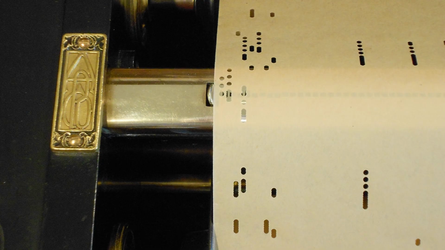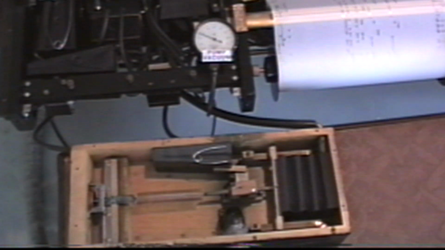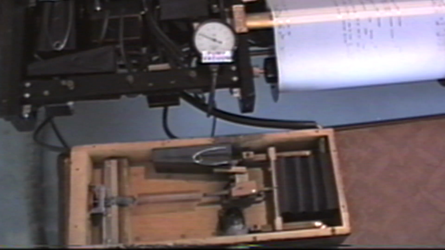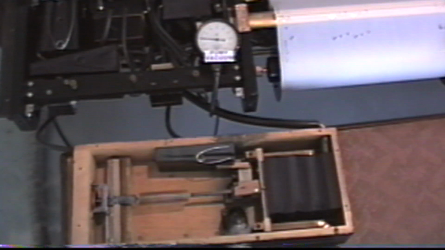Let's watch this happen. This is what the code looks like. Here is how it works. To return from first amplification to normal, 3-dot perforations release the trigger lock on the rod. To go from normal to second, the code looks like this. Here is how the mechanism looks in operation.